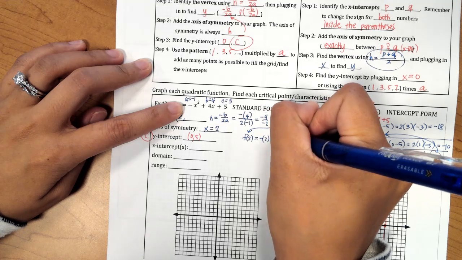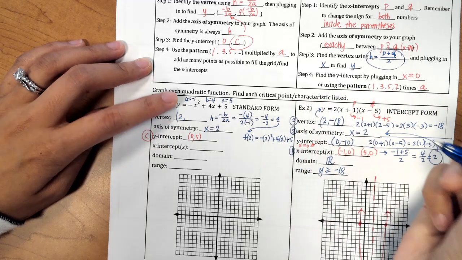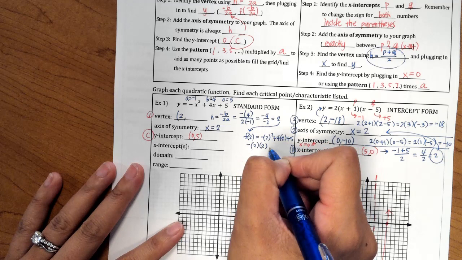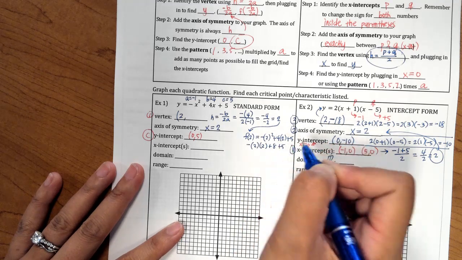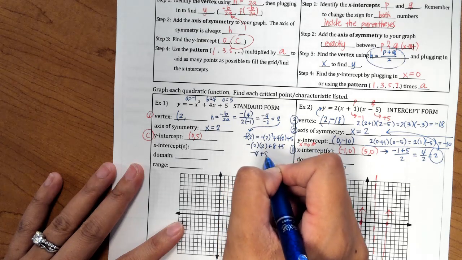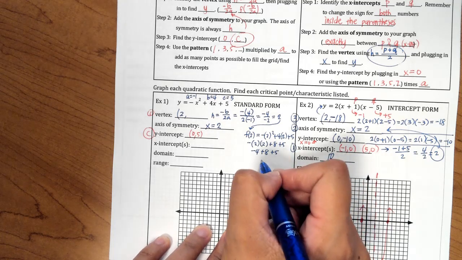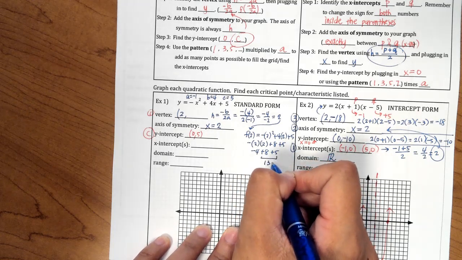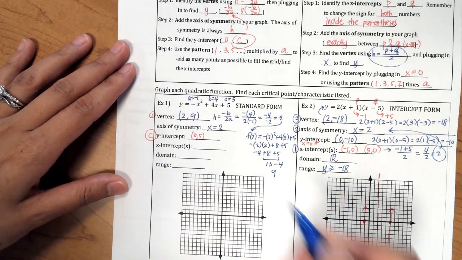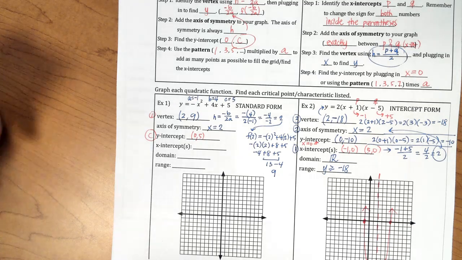Negative 2 squared plus 4 times 2 plus 5. And so that's negative times 2 times 2 plus 8 plus 5. Negative, notice there's only one negative, so that's negative 4 plus 8 plus 5. This is 13 minus 4, which is 9. And we have all our points. We know our x-intercept is going to come from our pattern.